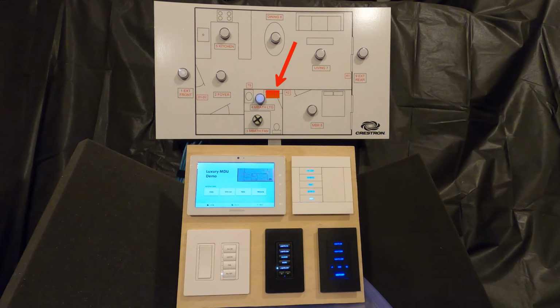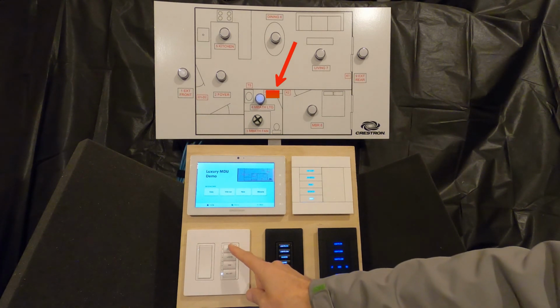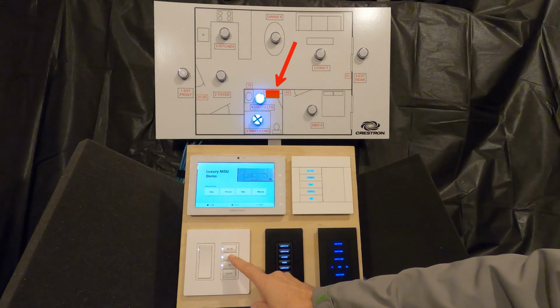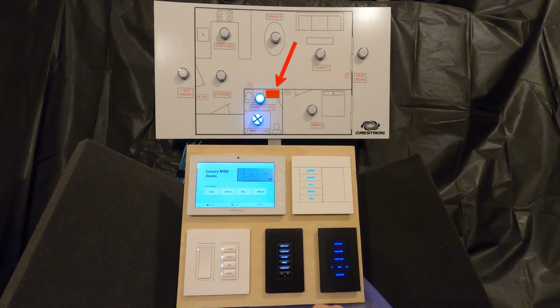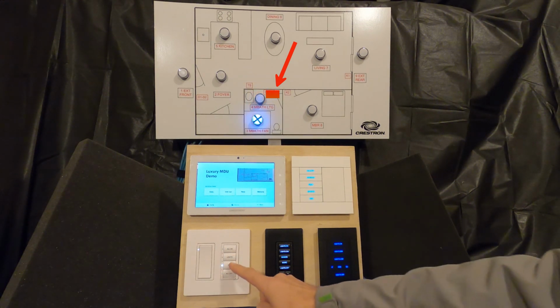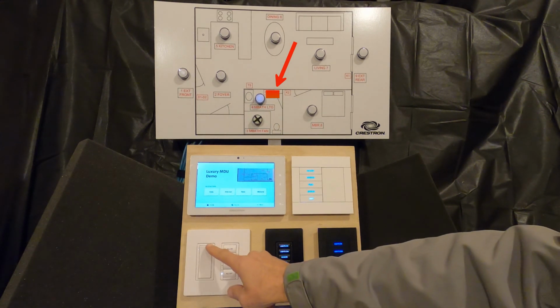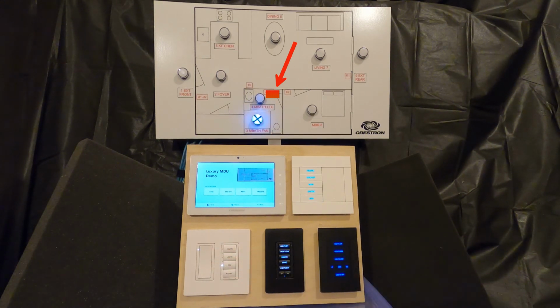Let's move on to the master bathroom, where the Cameo dimmer on the right has been configured as a 4-button keypad. The top button turns on both light and exhaust fan. The second button controls the light only. The third button, fan only. And the bottom button turns light and fan off. The Cameo switch on the left controls only the exhaust fan.